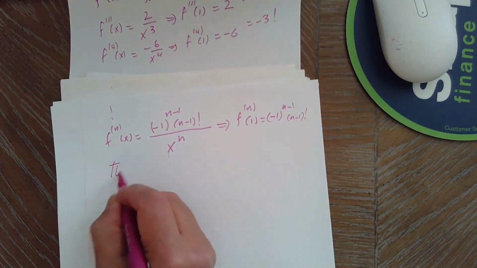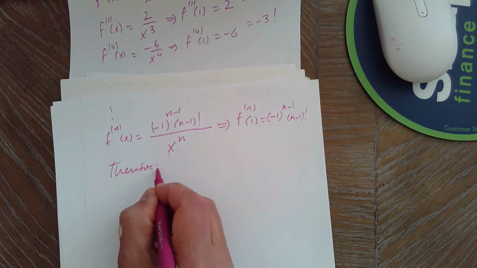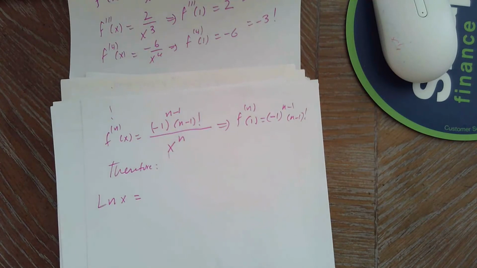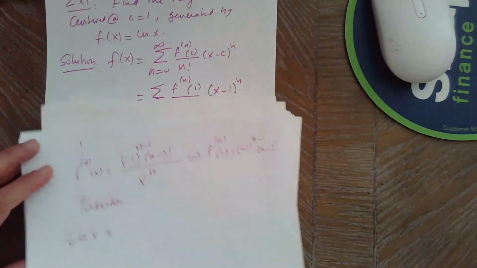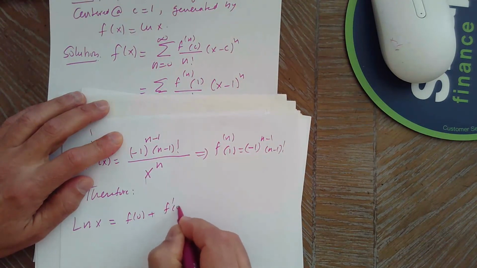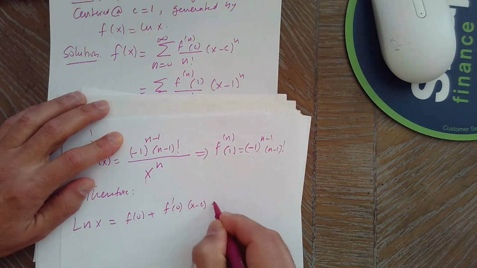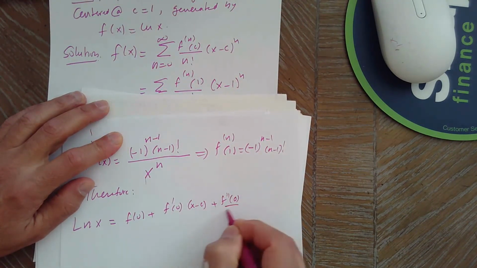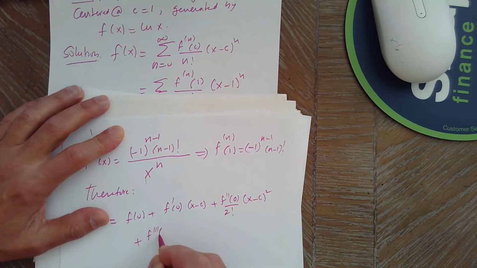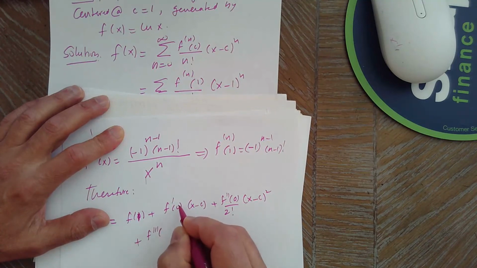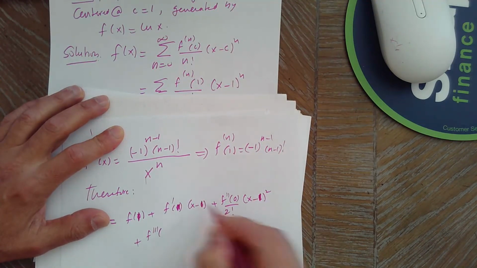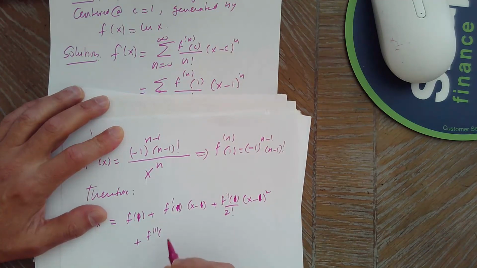So therefore, to write it out, ln of x equals f of 0 plus f prime of 0 times x minus c, plus f double prime of 0 over 2 factorial times (x minus c) squared, plus the triple prime at, sorry, 1. Why do I keep saying 0? That's a 1.